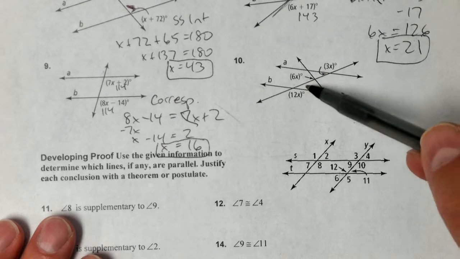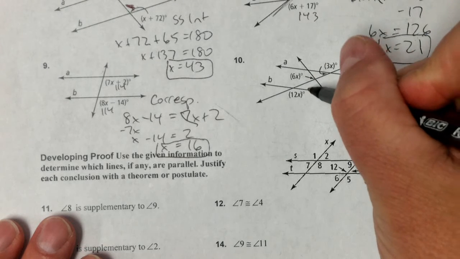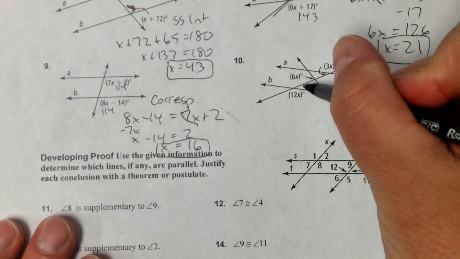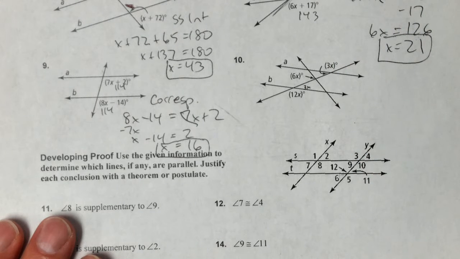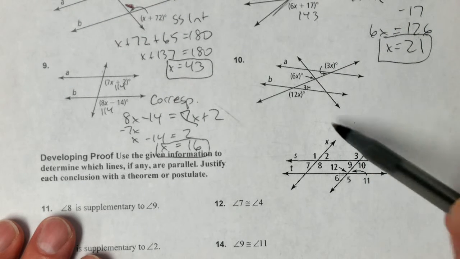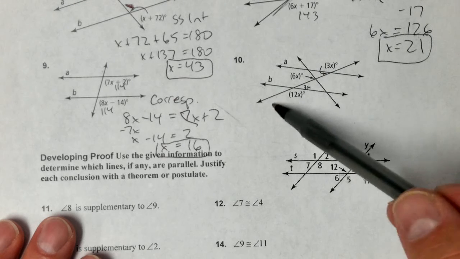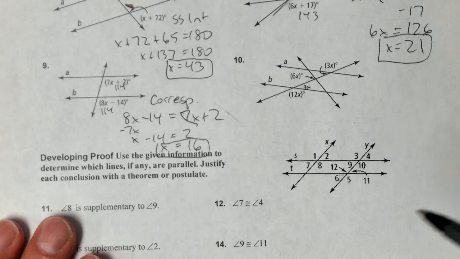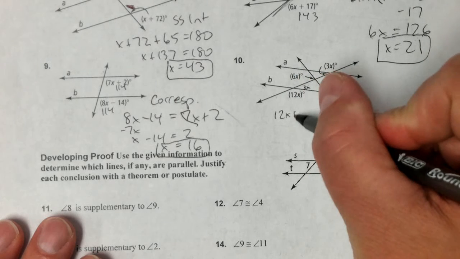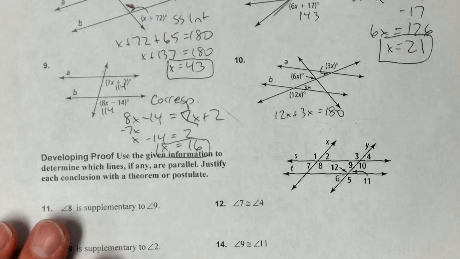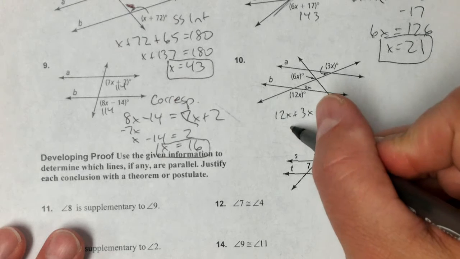So I can say the 3x goes right here, because of alternate interior, and then I add these to make a straight line, so I can say 12x plus 3x equals 180.